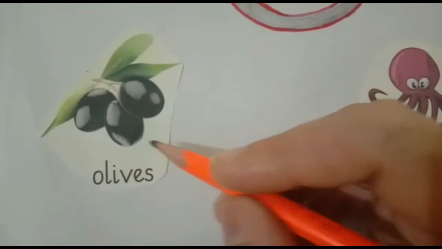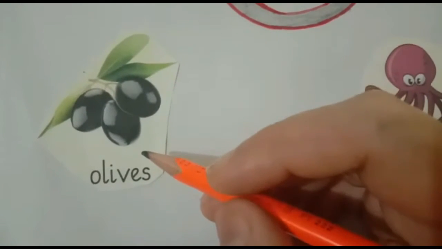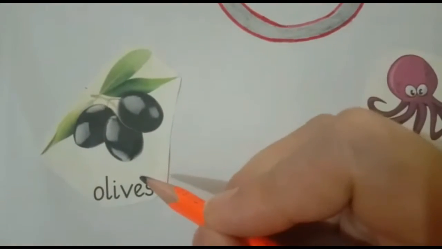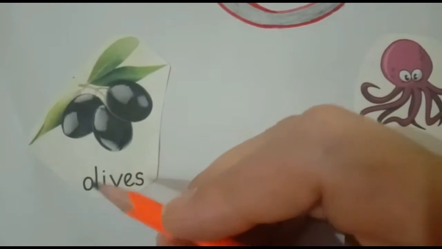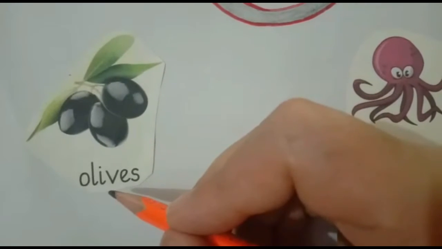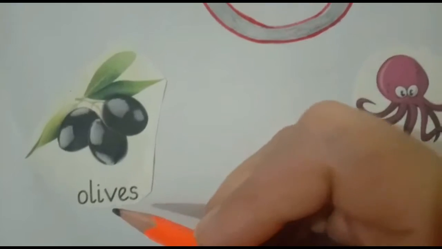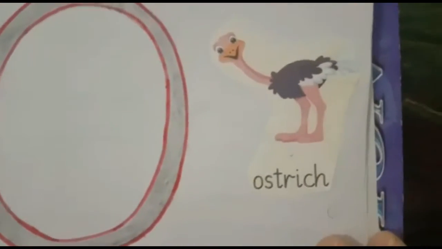Yes, these are olives. For this we will use the sound of letter O, o-a, olives. Yes, O is the first letter in olives. O, A, olives. Okay, now come to the next picture.